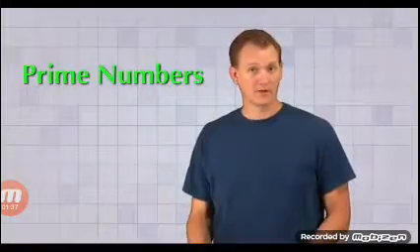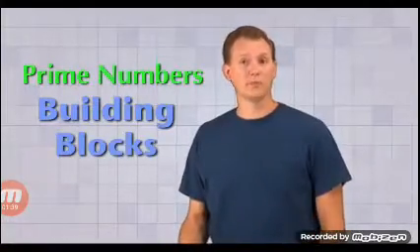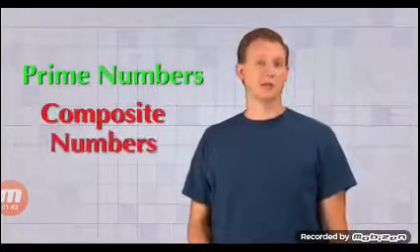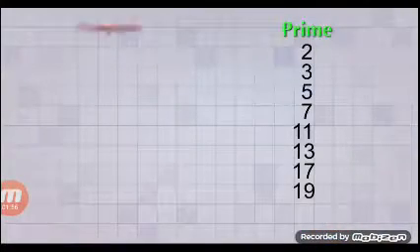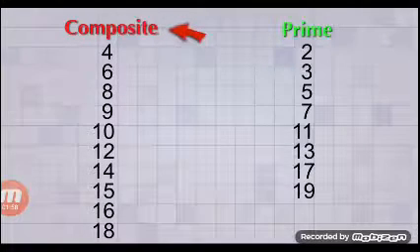Well, prime numbers are like the building blocks of the other whole numbers. In fact, whole numbers that are not prime are called composite numbers because they're composed of primes. That means that you can get them by multiplying prime numbers together. Here's a good way to see how that works. Again, we'll list all the prime numbers that are less than 20. And now let's list all the composite numbers that are less than 20 over here.